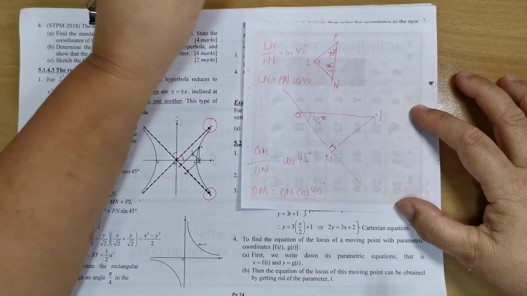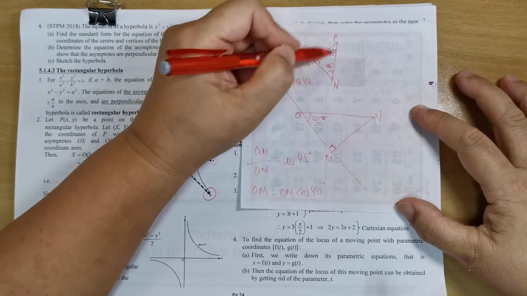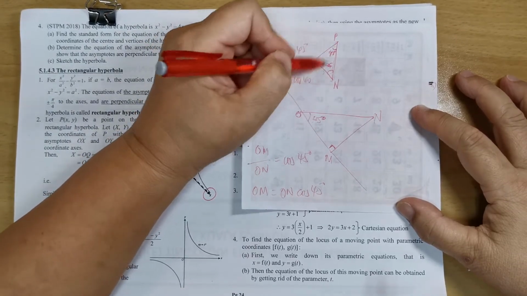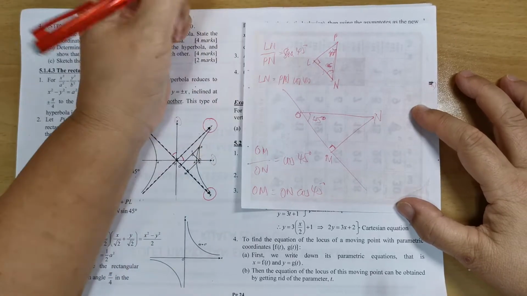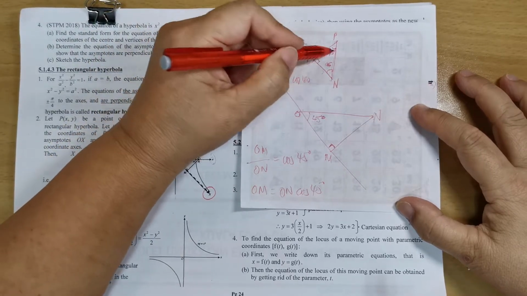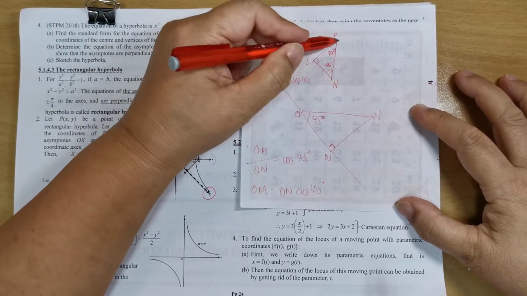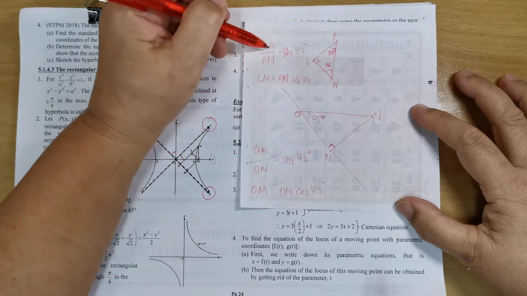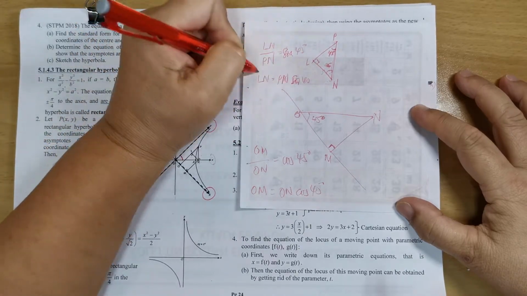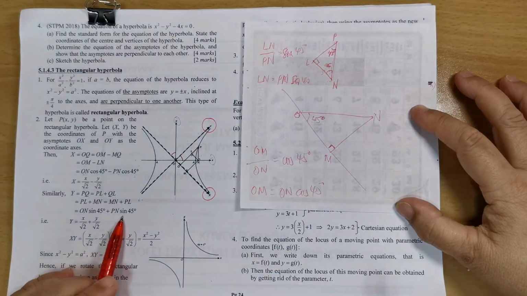This is the 45 degrees, so LN is the opposite. So sine 45 is LN over PN, opposite over hypotenuse. So LN is PN sine 45.